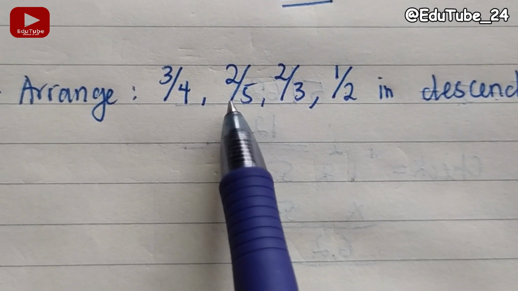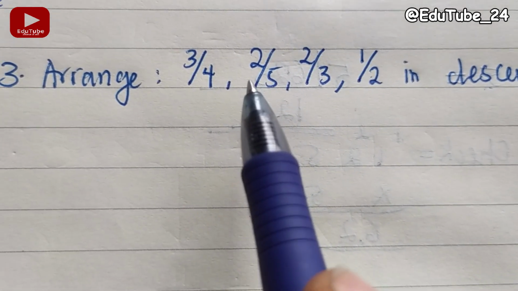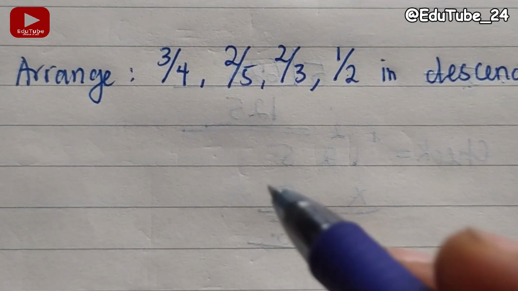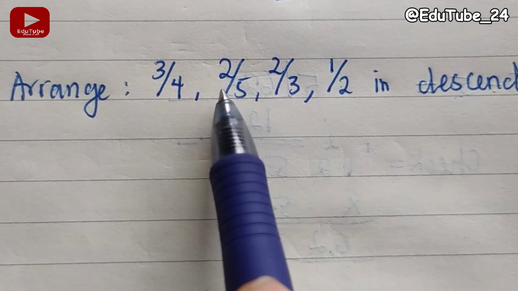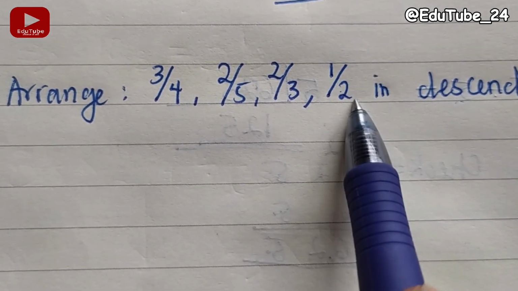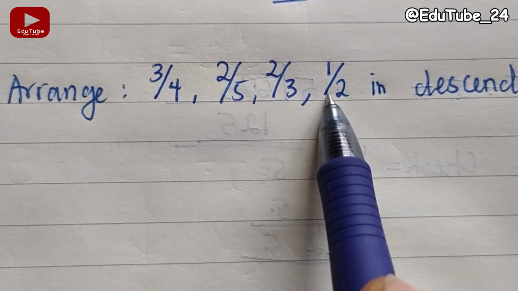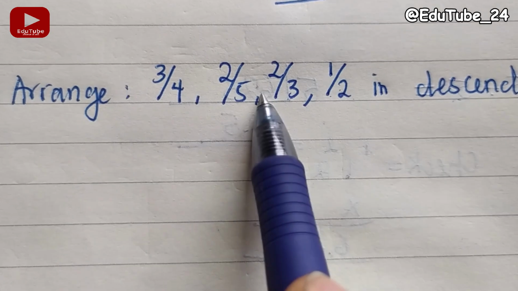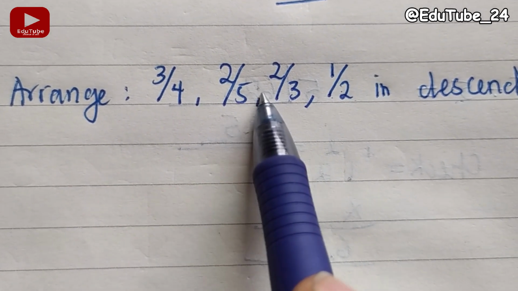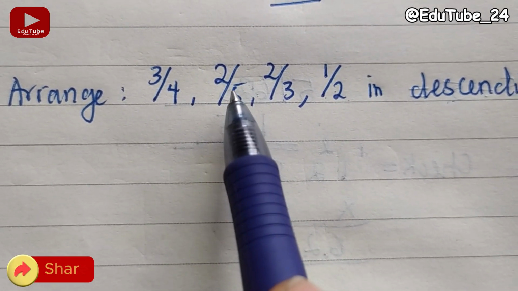So how do we solve unlike fractions? How do we arrange unlike fractions? This will require a little calculation. To arrange unlike fractions, our focus will be on their denominators. So we have to give them a common denominator.